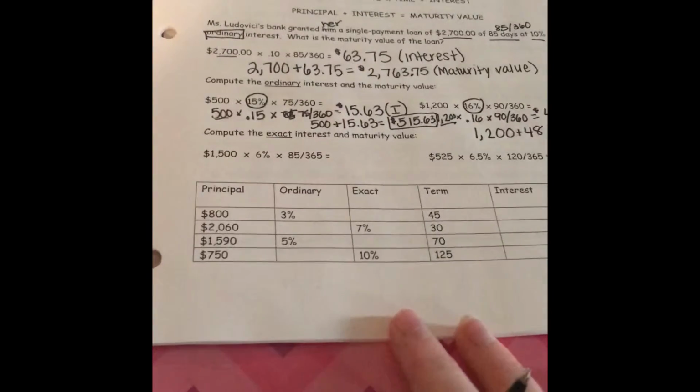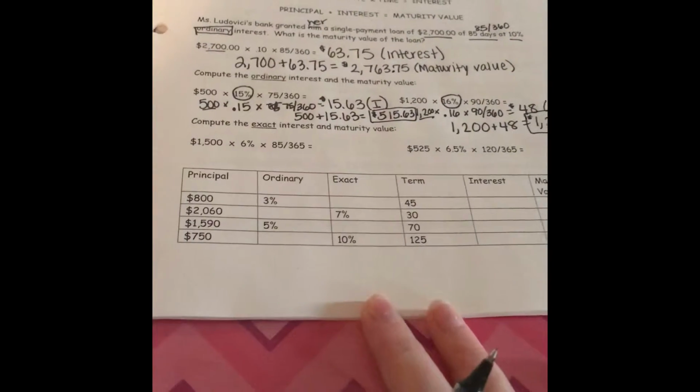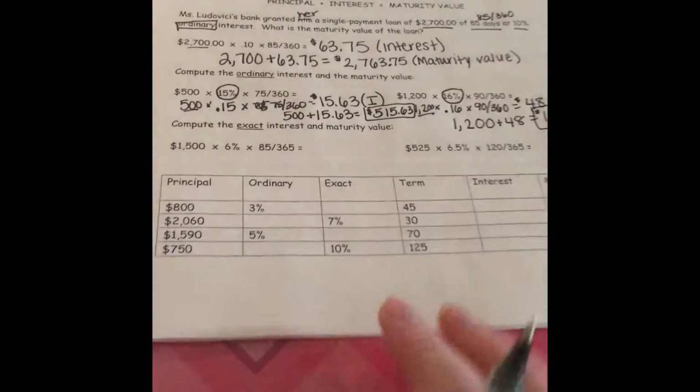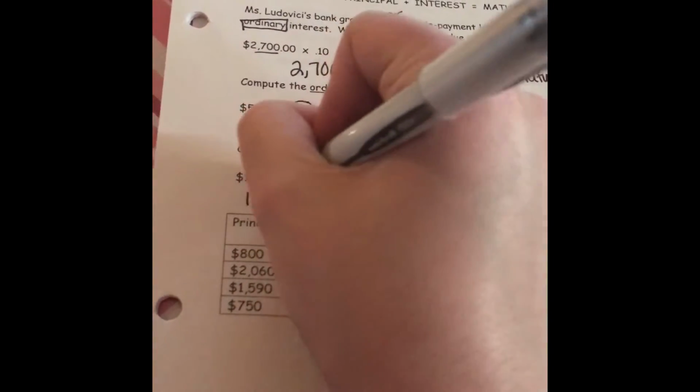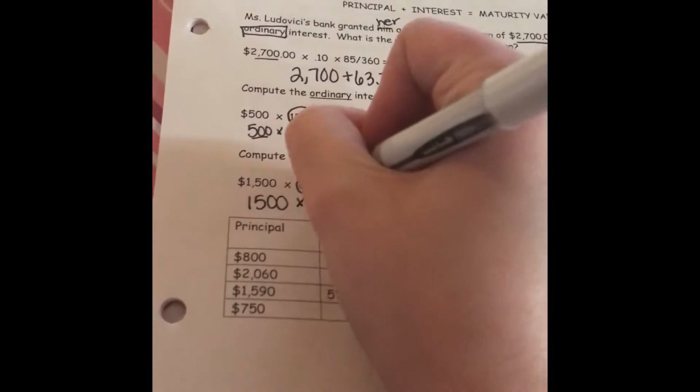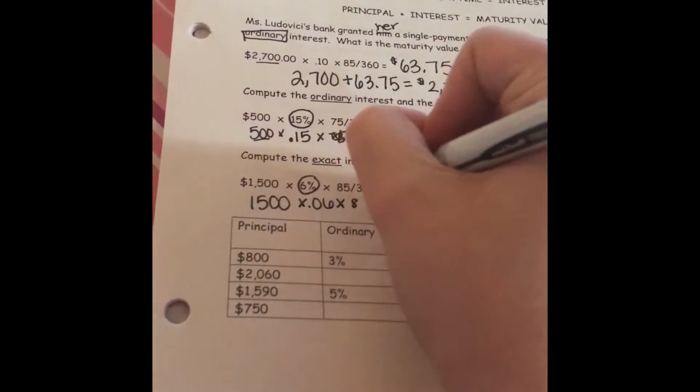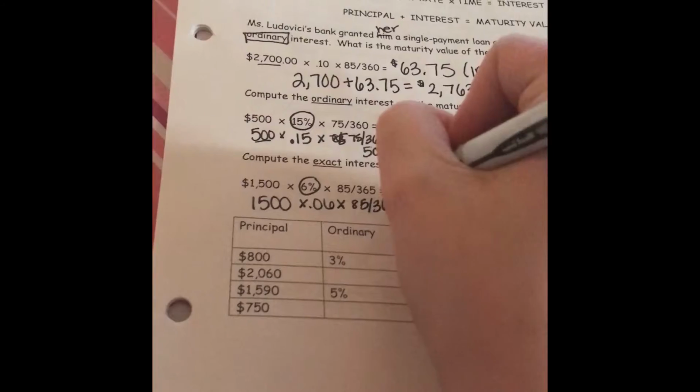So now we're going to do it again with exact interest. Exact interest is out of 365. So again, I need to turn these percents into decimals. So 1,500 times 0.06 times 85 over 365.